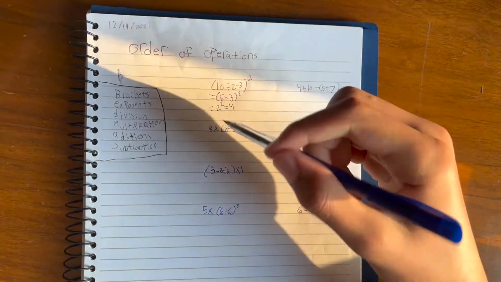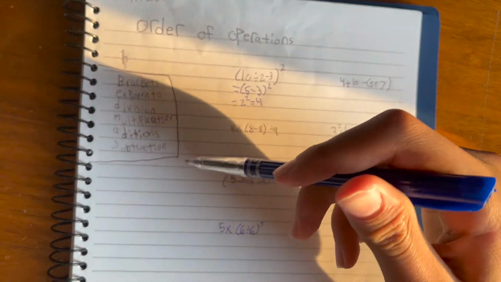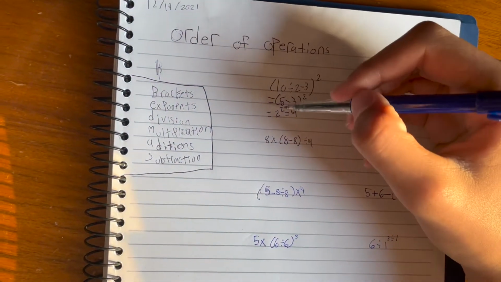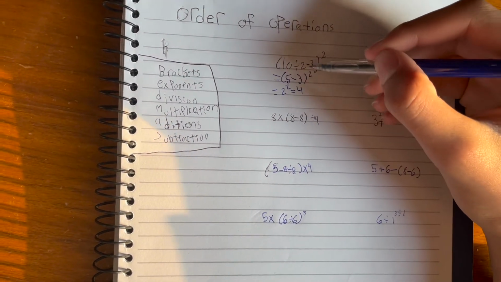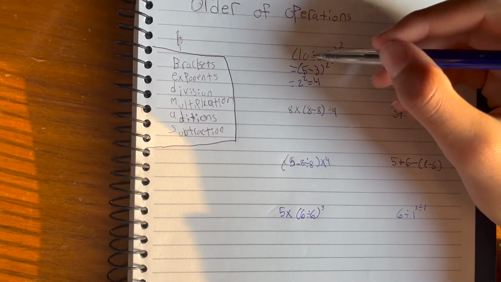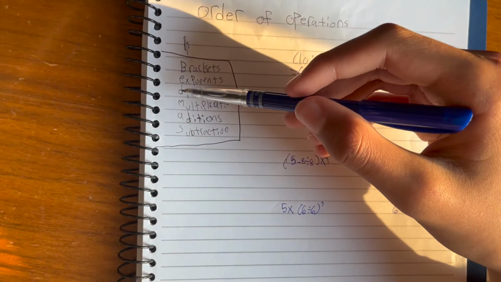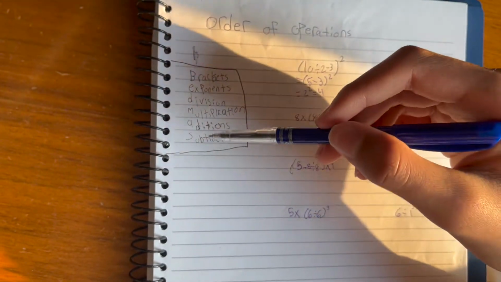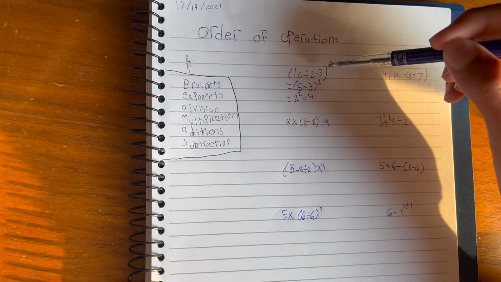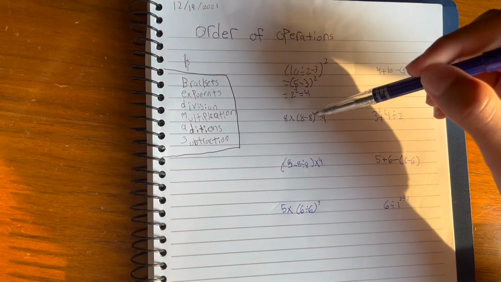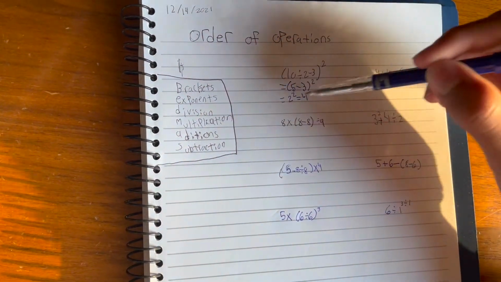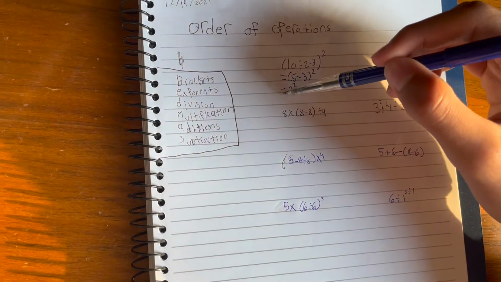So as you can see in this problem, we followed the order of operations. So first we did the brackets, and in the brackets there's subtraction and division. So as you can see, division comes before subtraction. So we did the division first, and then we did the subtraction. And then we moved outside of the brackets and did the exponents.